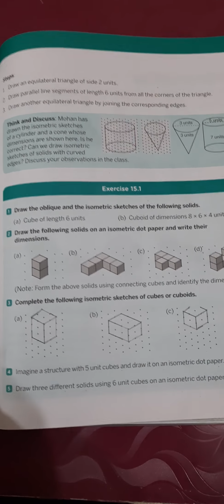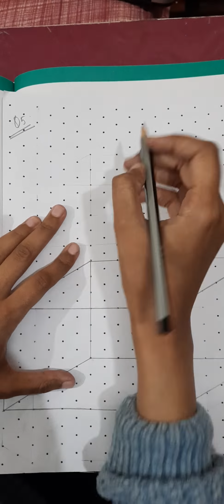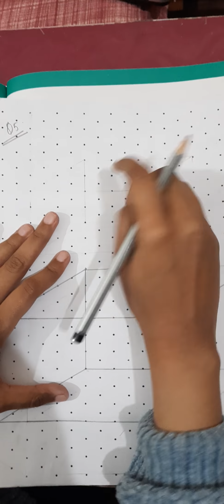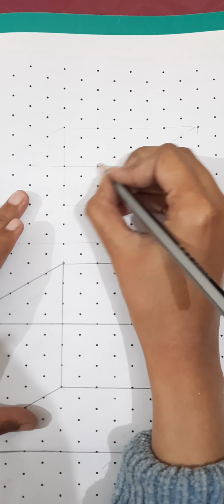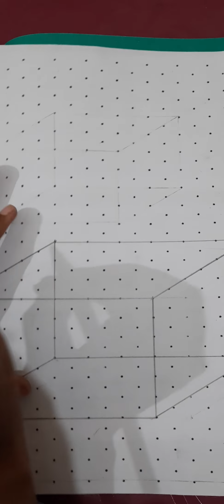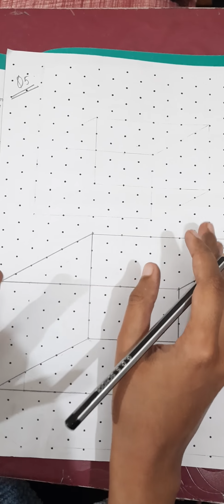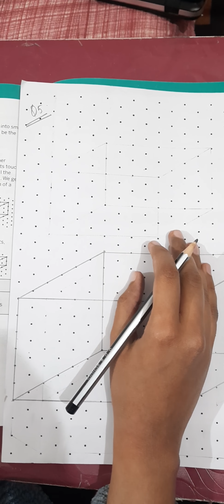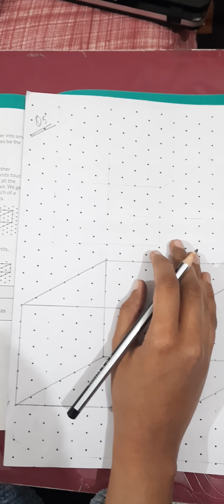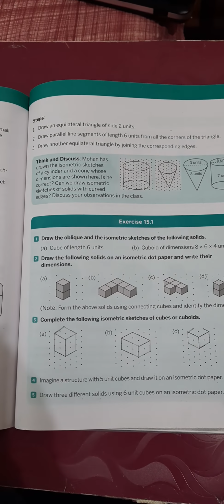on the isometric paper. Now this is the isometric paper in which dots will be there. In such papers you are going to join these dots according to the measurements given, and on the basis of that you are going to draw different kinds of 3D figures. It can be a cuboid, it can be a cube, it can be a prism, it can be any, but it has to be 3D. Right, now let's move to the first question.